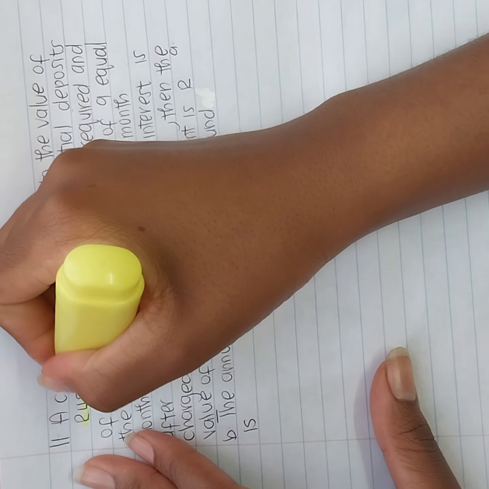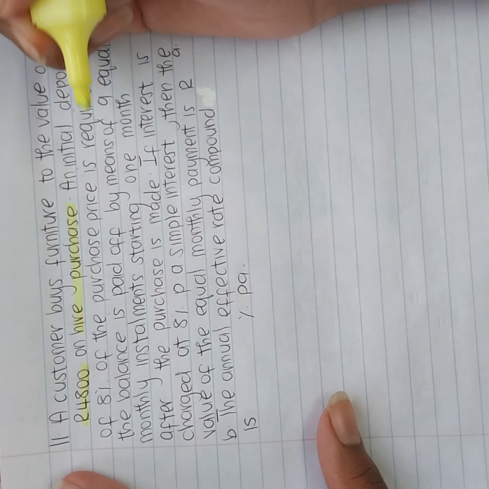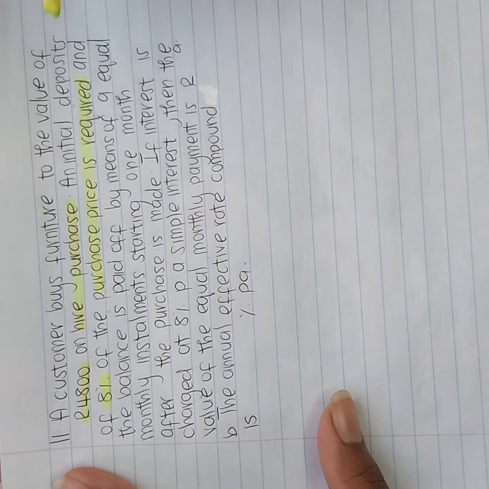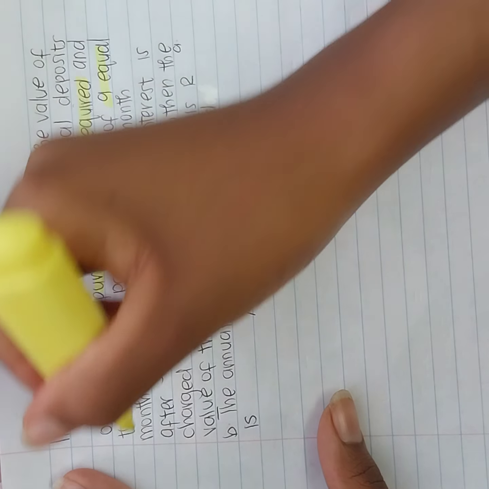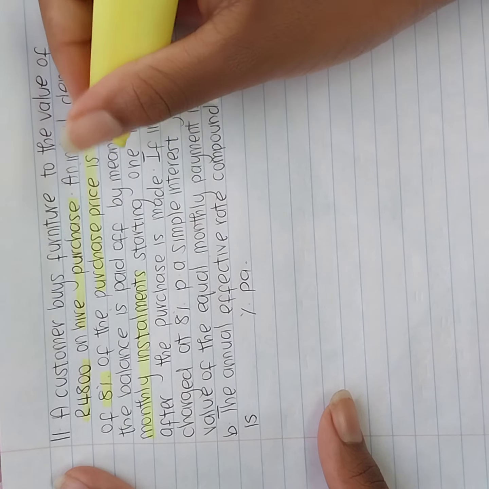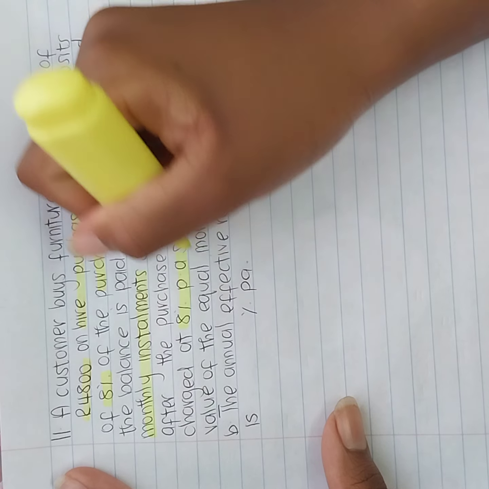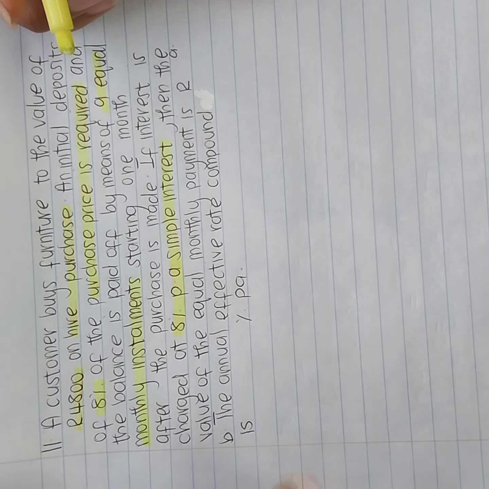Okay, last question, you guys. Let's keep pushing. It says a customer buys furniture to the value of 4,800 on hire purchase. So hire purchase is always simple interest. An initial deposit of 8% of the purchase price is required, and the balance is paid off by means of 9 equal monthly installments starting 1 month after the purchase is made. If interest is charged at 8% per annum, simple interest, the value of the equal monthly payments is, right?